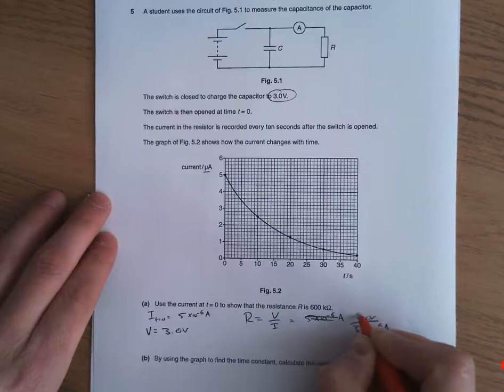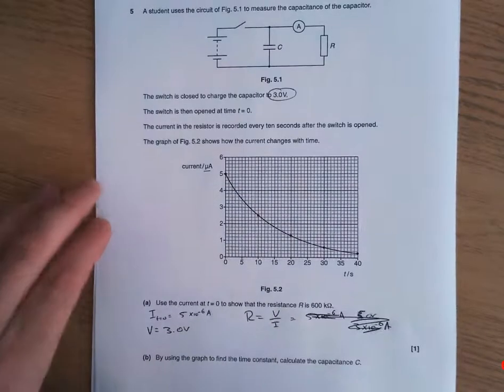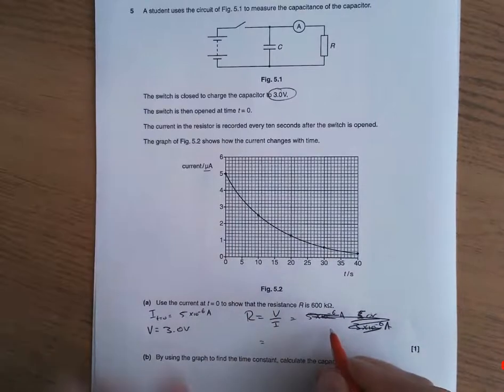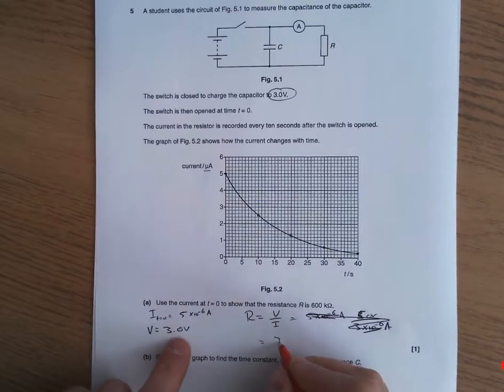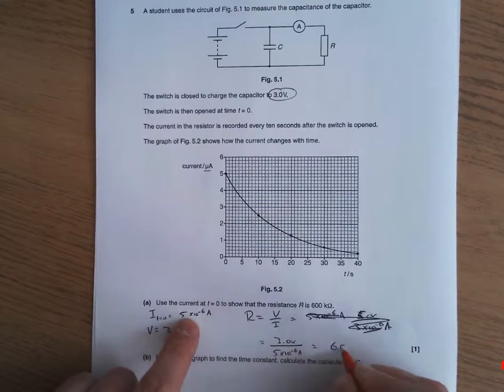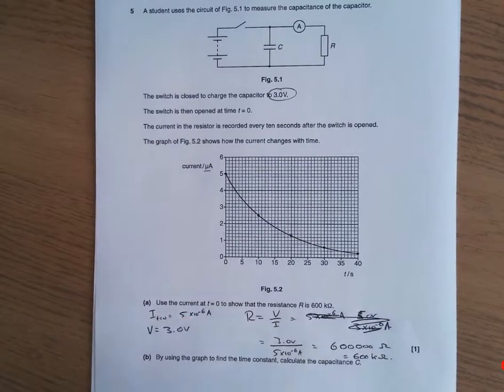So I'm having an absolute fail. That should be 5. Sorry, I'm just having a complete error here. This is why you always write out your calculations in case you make a mistake. So it's 3 volts over 5 times 10 to the minus 6 amps, and that gives you 600,000 ohms, which is 600 kilo ohms. So really simple despite my mistake.